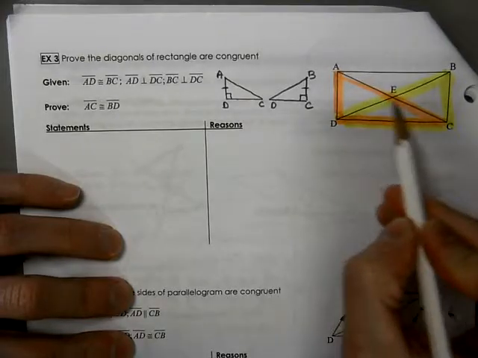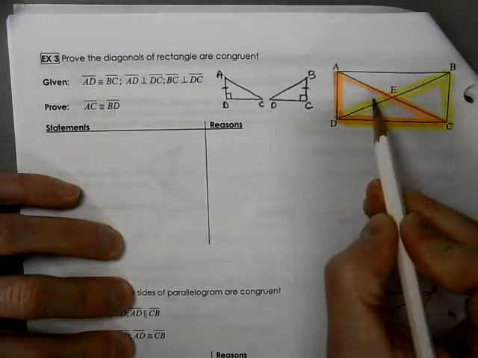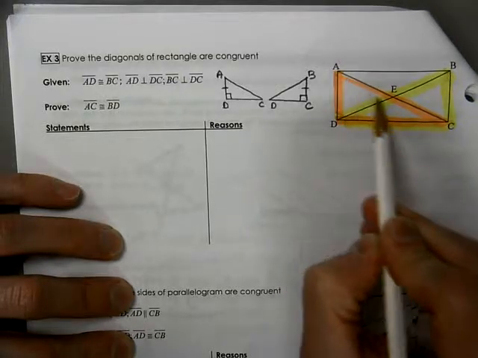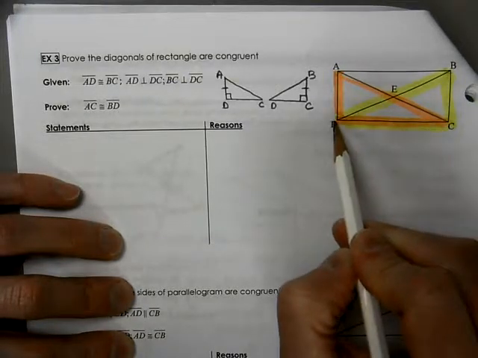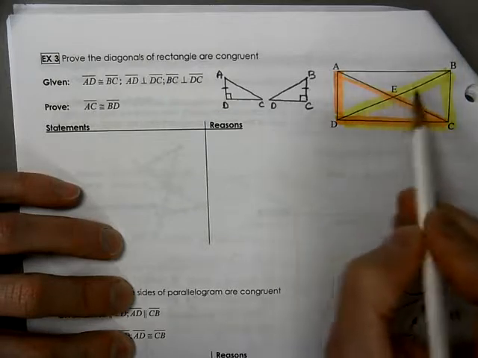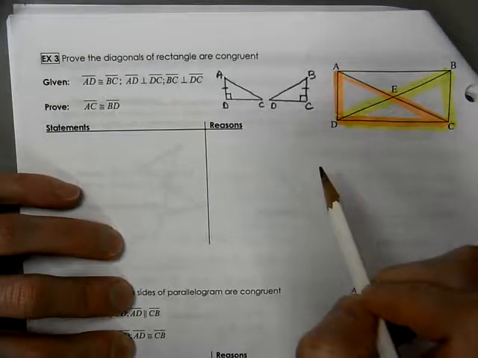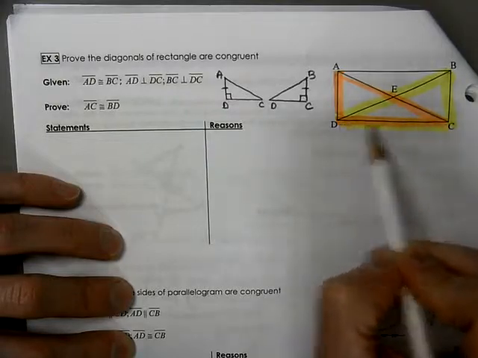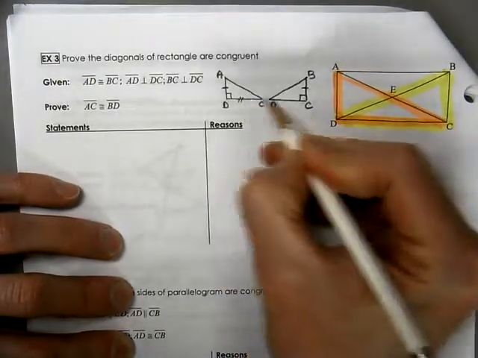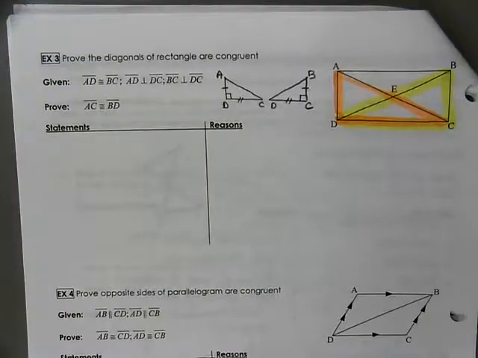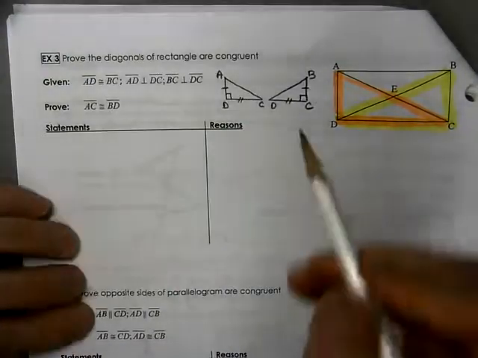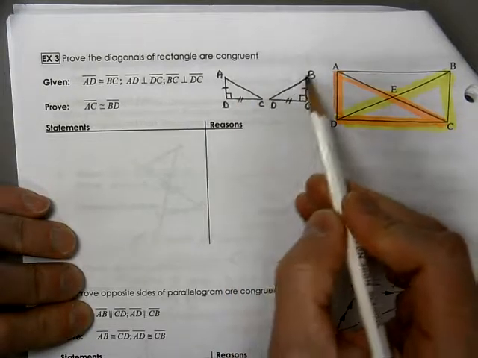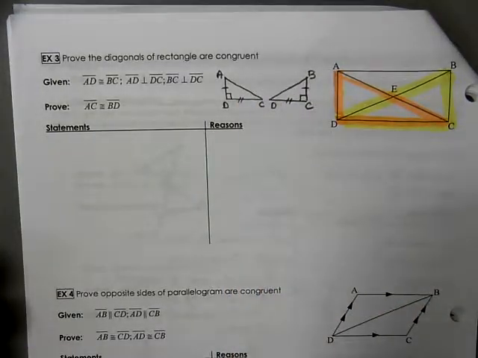Some of you might say that vertical angles are happening, but remember, for the orange triangle here, we don't have a vertex at E. So no, vertical angles are not part of this. But the side that's the same is this DC. We have a reflexive side called DC. Now if we look at this side angle side, then we can say the corresponding parts are congruent.